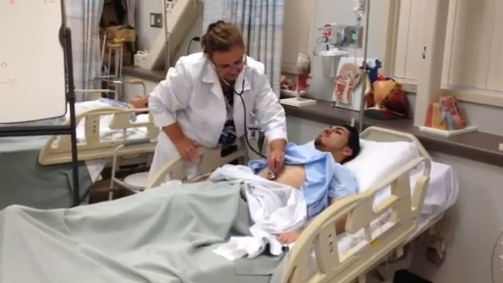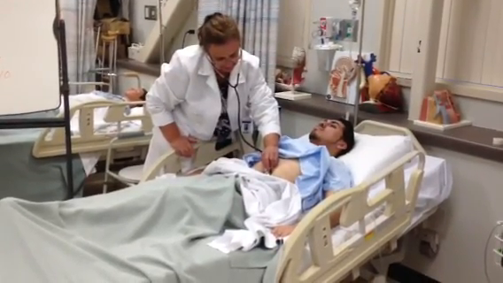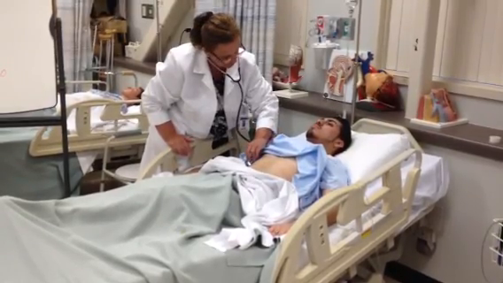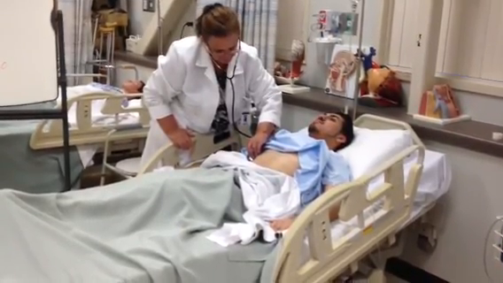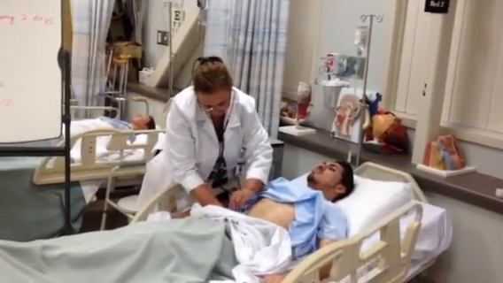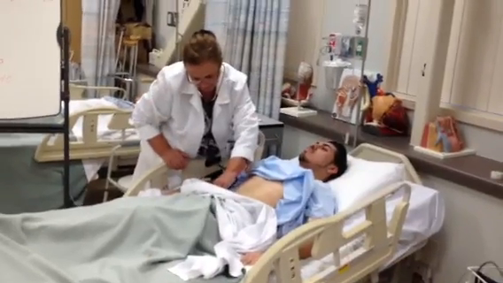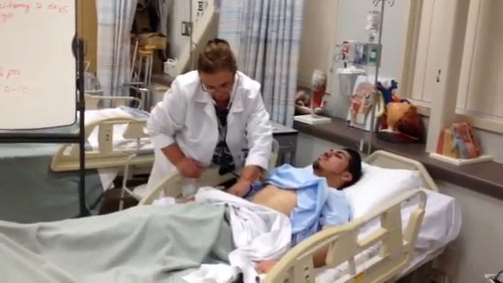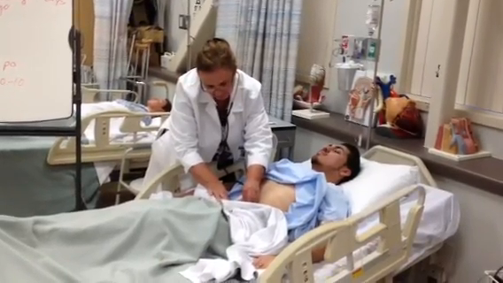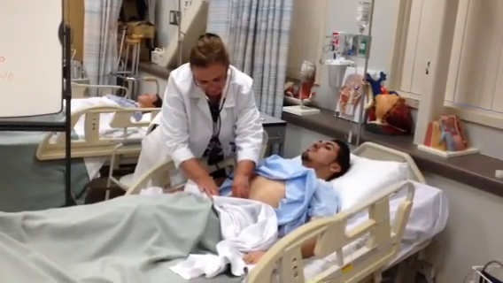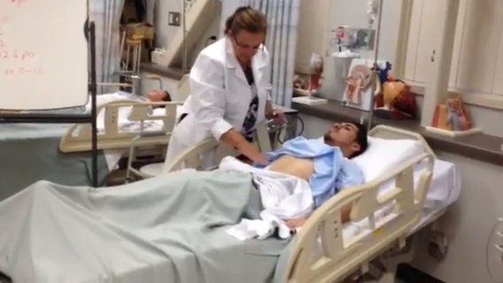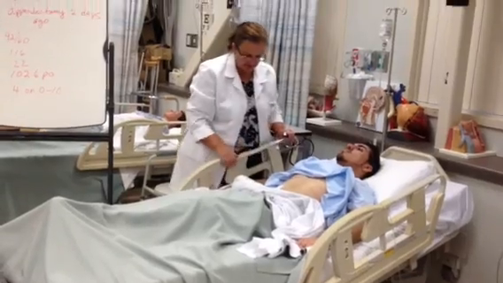And then I'm going to listen to the 4 quadrants of the stomach. I think you're hungry, huh? Bowel sounds are present, but they're hyperactive in the right upper quadrant, hypoactive in the other quadrants.